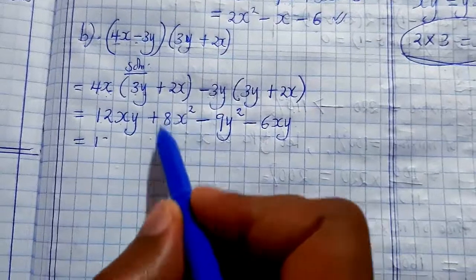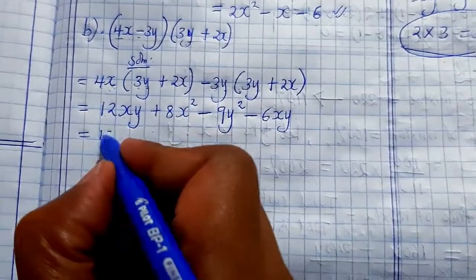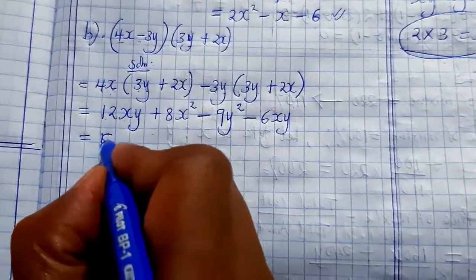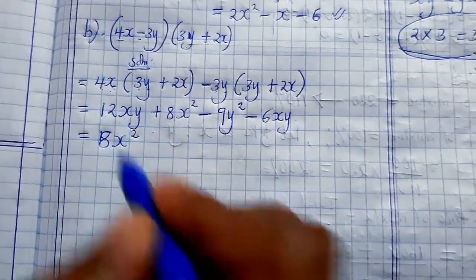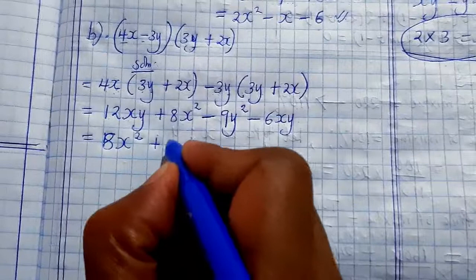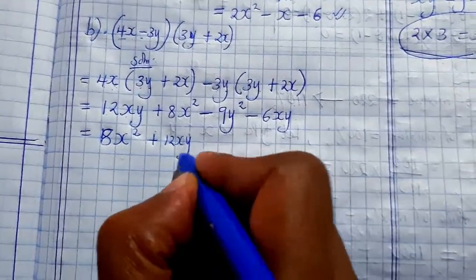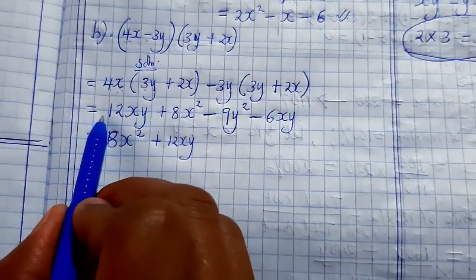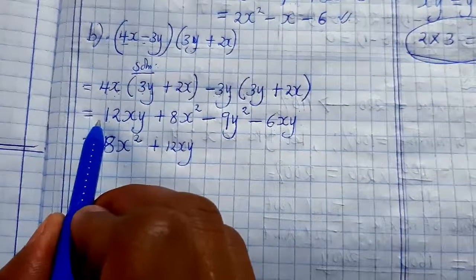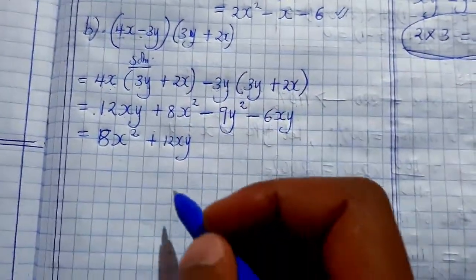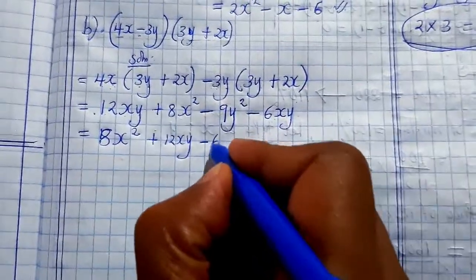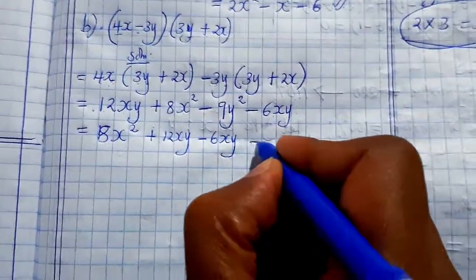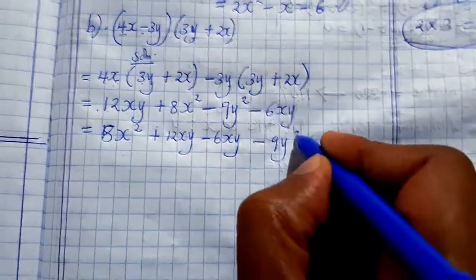So this one is not a like term to another, so it can remain the way it is, and this one becomes automatically 8x squared. We move on to this one, plus 12xy. Because this one indicates a positive, but you don't write a positive number, that is going to be plus 12xy. Then we have minus 6xy. Then minus 9y squared.